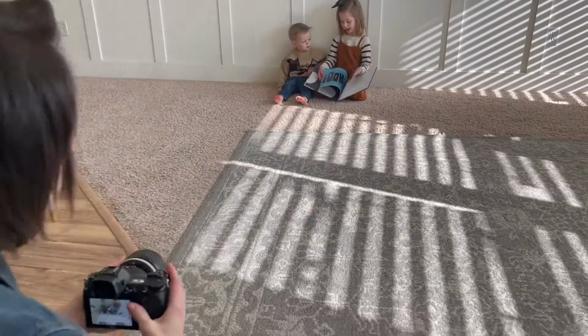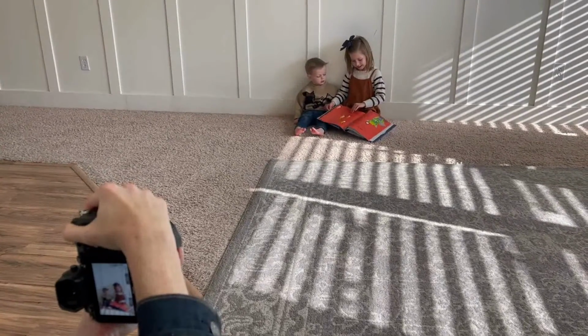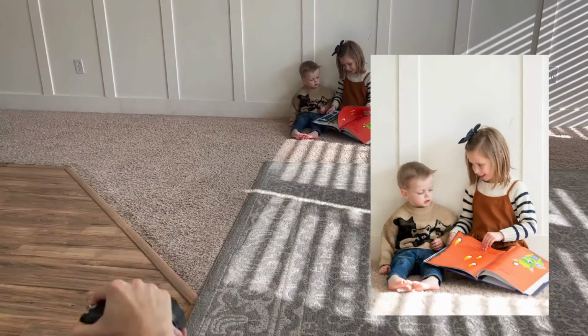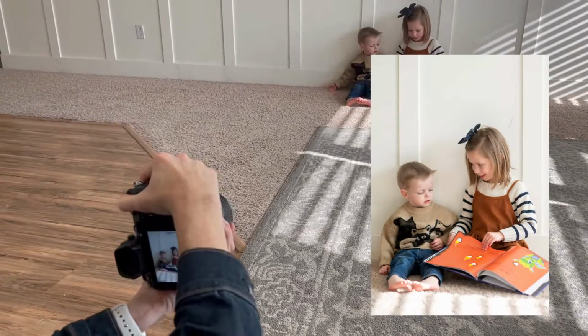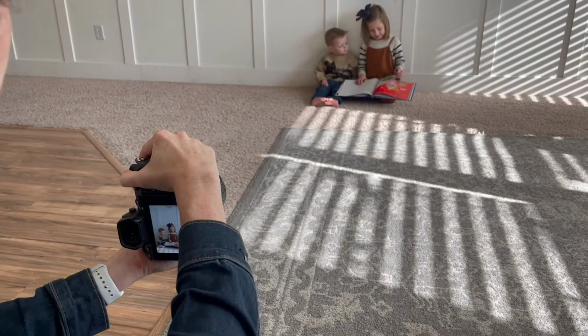Okay. So I'm not changing my settings on this. Well, I might actually bring my shutter speed up a little. It's a little bright. And there's a lot more shadow in these shots than there were in the front lighting shots.